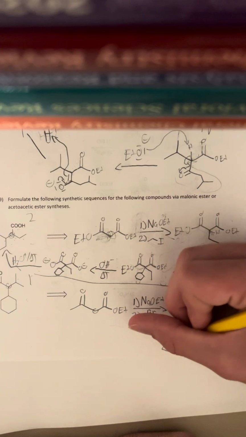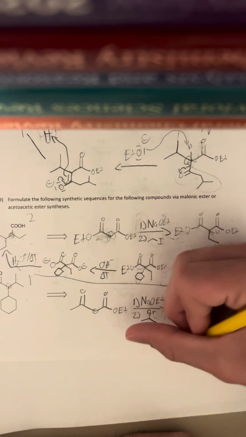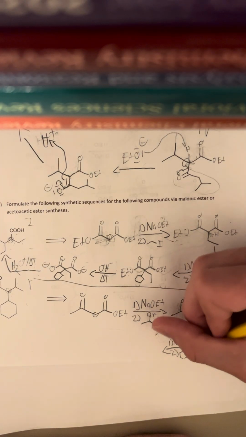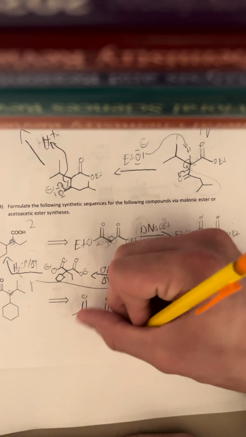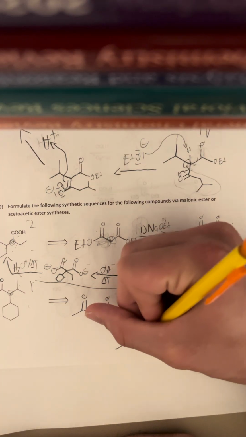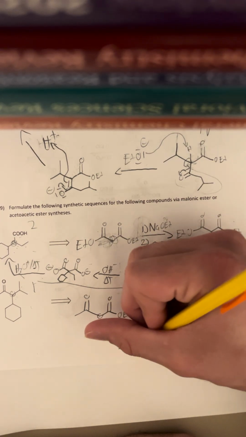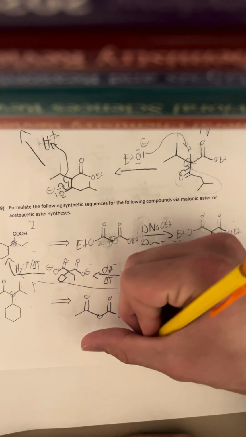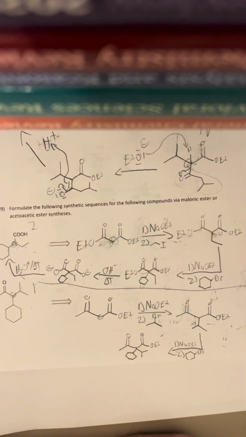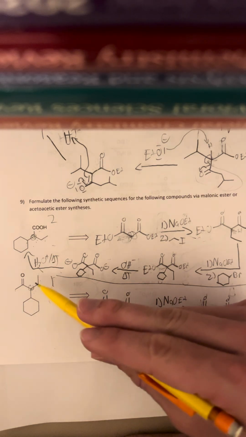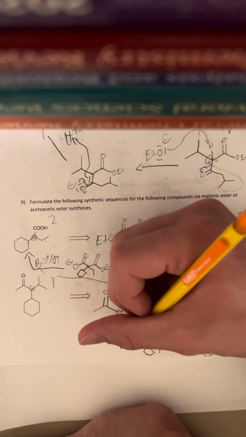All right. Next, we need to install a cyclohexyl group. So same thing, we'll do sodium ethoxide, followed by cyclohexyl bromide. What that'll give you looks like that. And notice we're really close in structure to what we have here. We just need to get rid of this carboxylate group. How to do that? Same thing as last time.